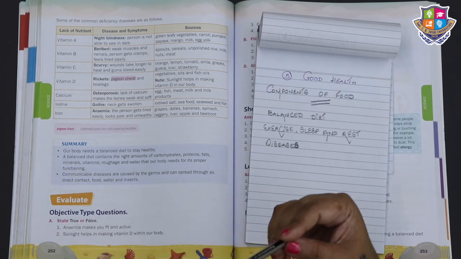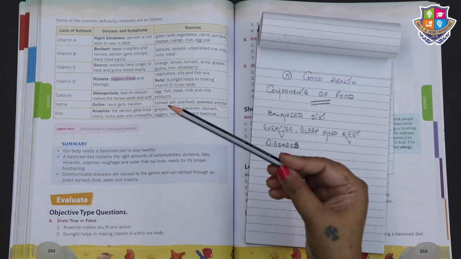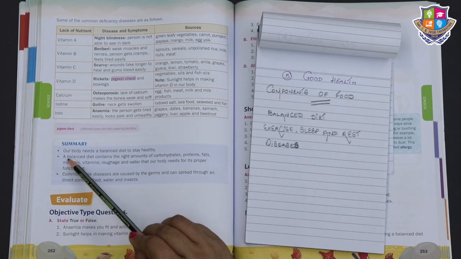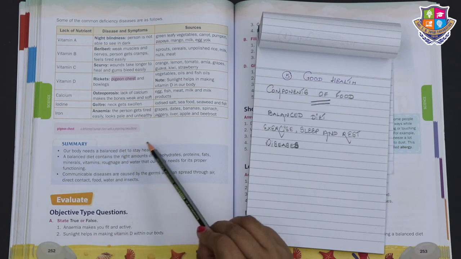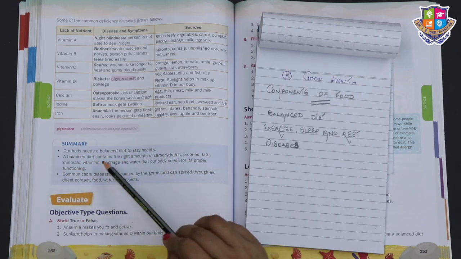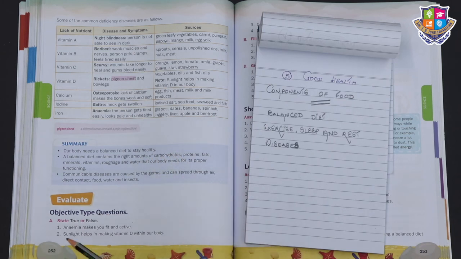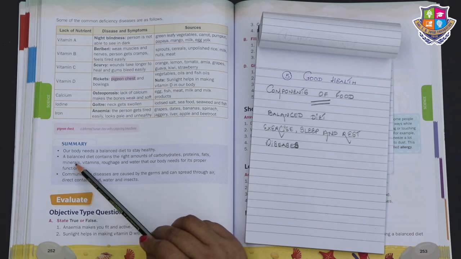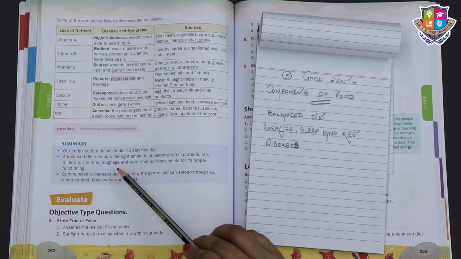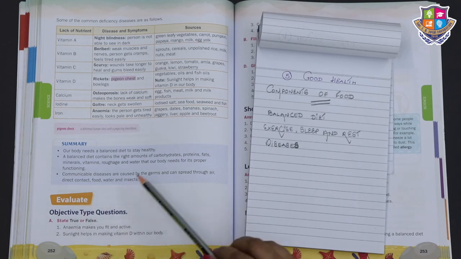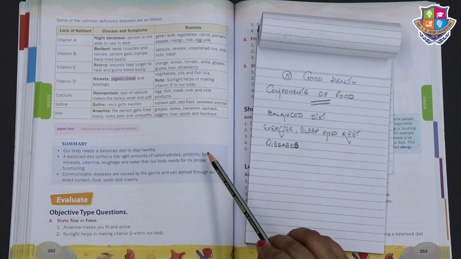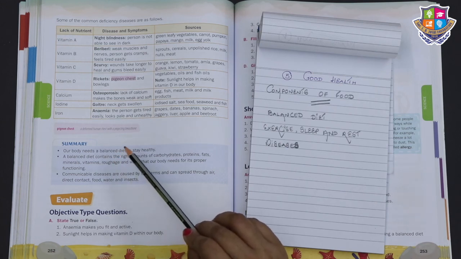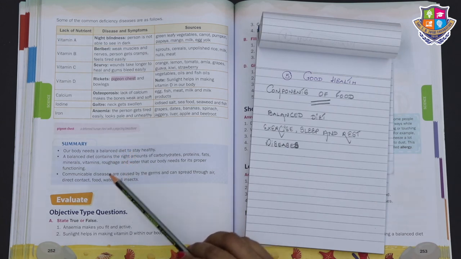So that was a nice session that we had, but we will end it up with the summary. Let's have a recap, children. Our body needs a balanced diet to stay healthy. A balanced diet contains the right amounts of carbohydrates, proteins, fats, minerals, vitamins, roughage and water that our body needs for its proper functioning. Here it means to say that we need to follow the food pyramid compulsorily.